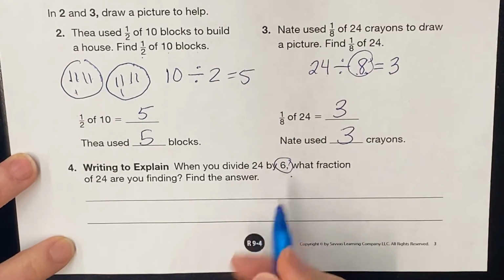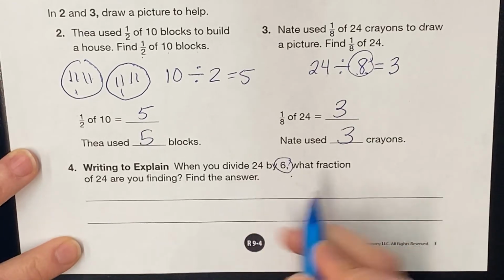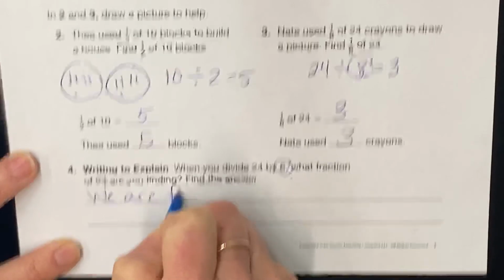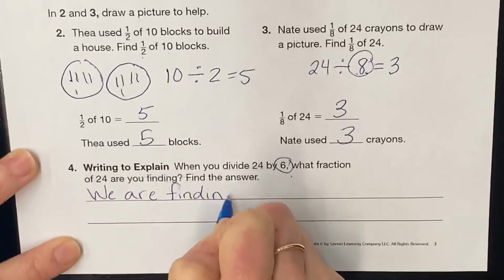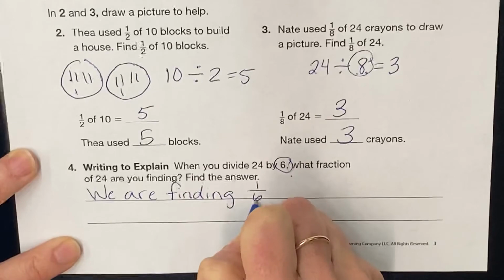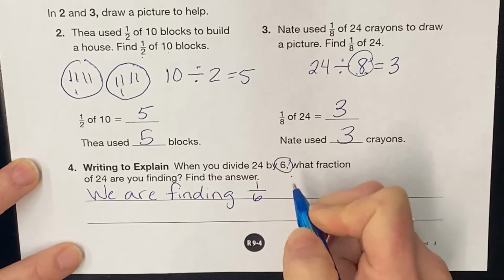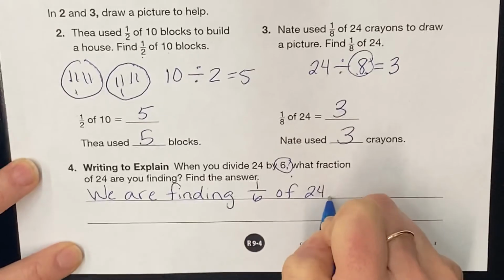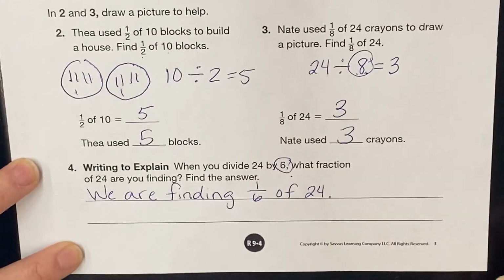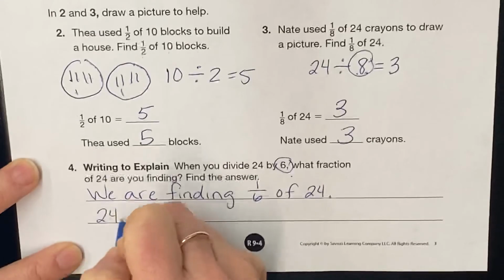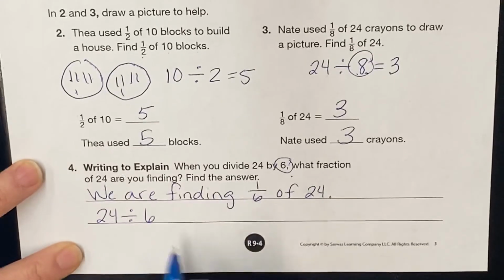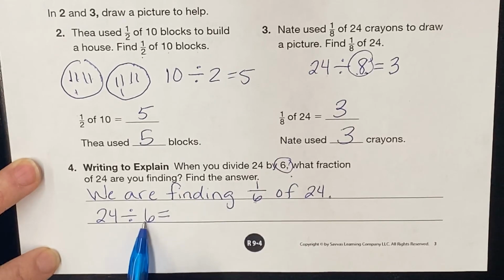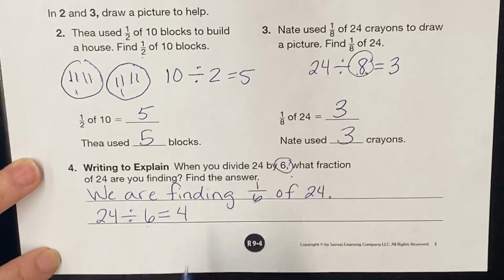All right, so we are finding 1/6 of 24. 24 divided by 6, and I got 6 from the bottom, from my denominator. 24 divided by 6 equals 4.